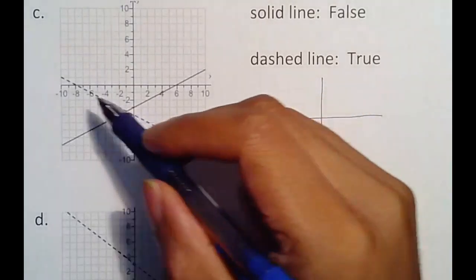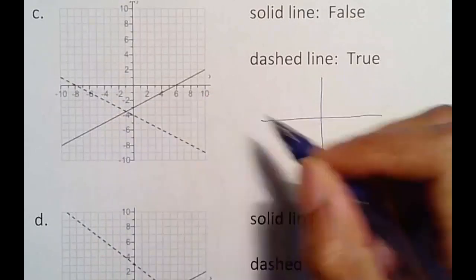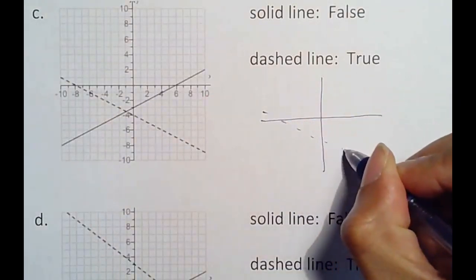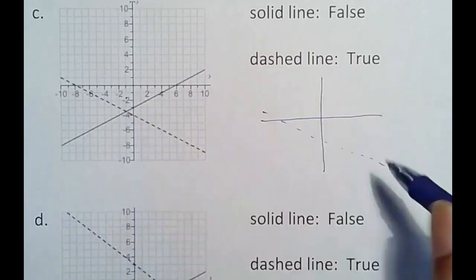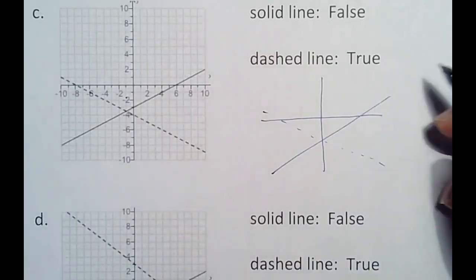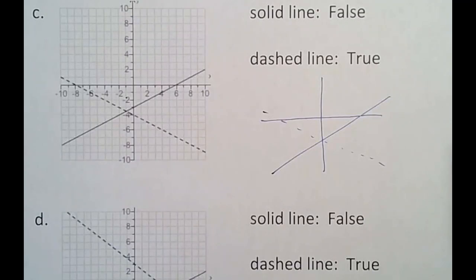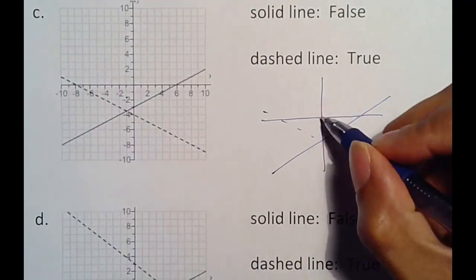But other than that, this dashed line is going down, and it's below 0, 0. Again, doesn't have to be perfect, just make sure it's relative to 0, 0. This is going up below 0, 0. As long as the relation to 0, 0 is good, we're okay.